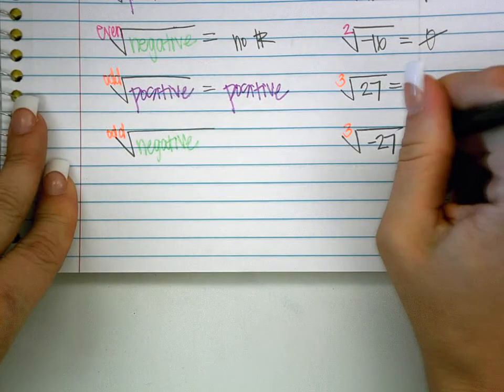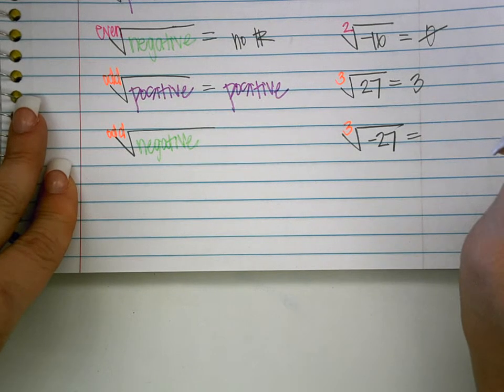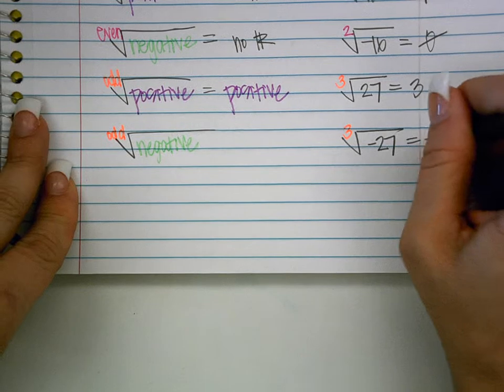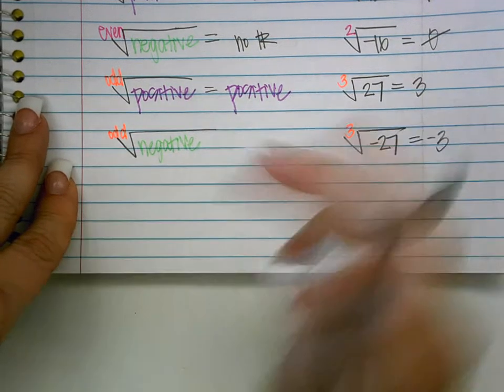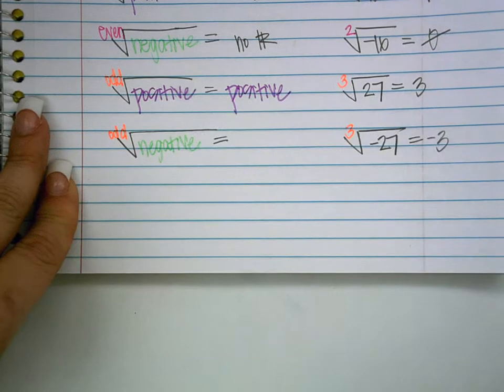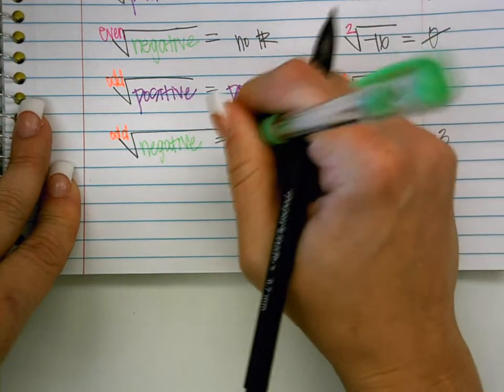Anyone know what is the cube root of negative 27? What multiplied by itself 3 times gives you negative 27? Negative 3. So anytime you have a negative underneath with an odd handle number, you will always get a negative answer.